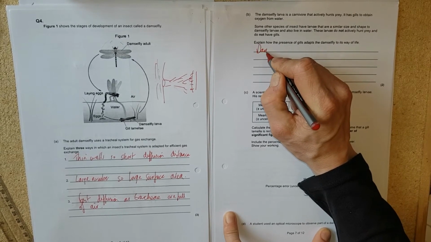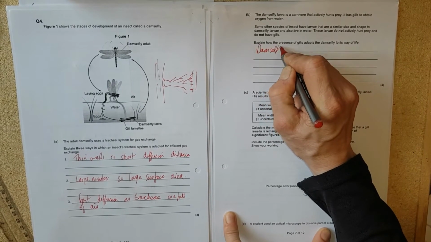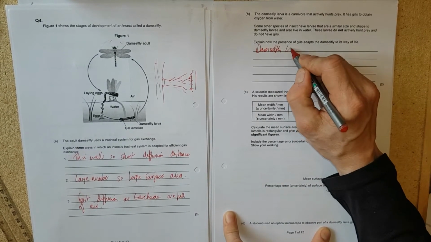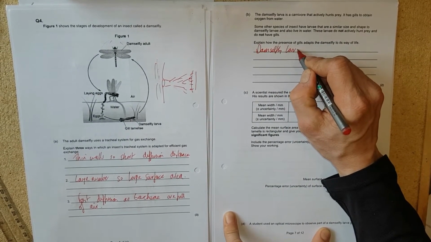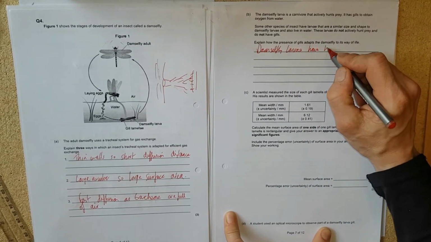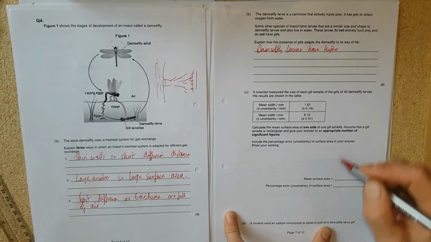So the damselfly, which is what we're talking about here, larvae have a higher metabolic rate.